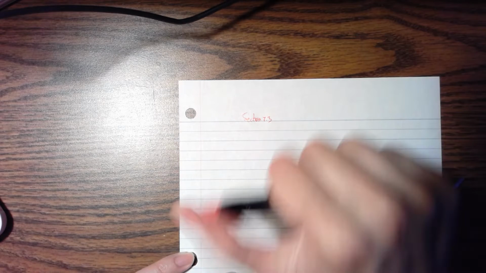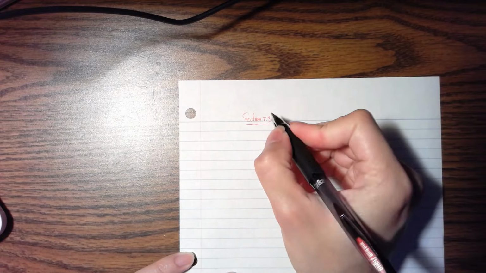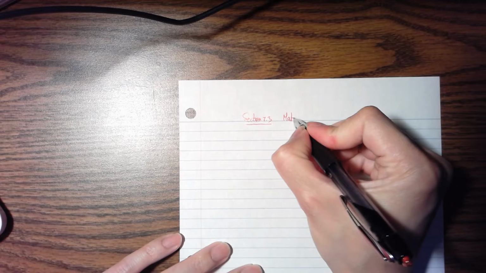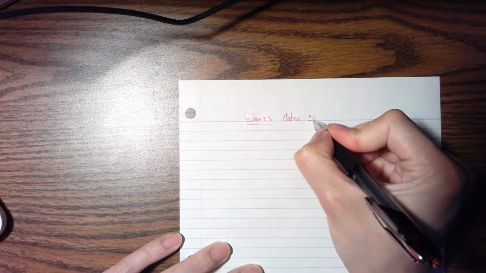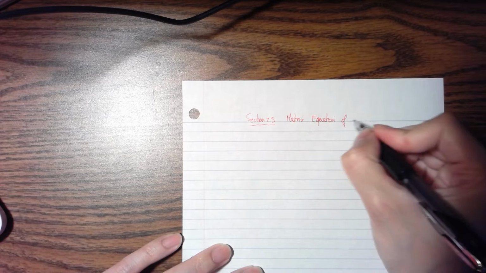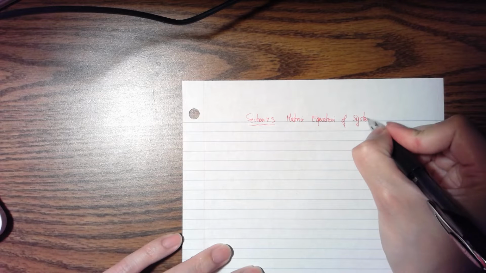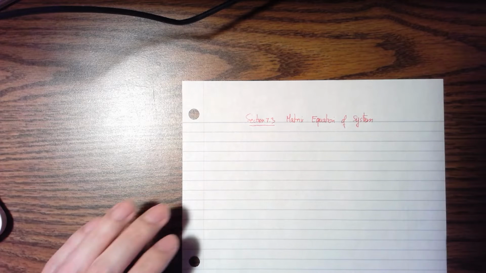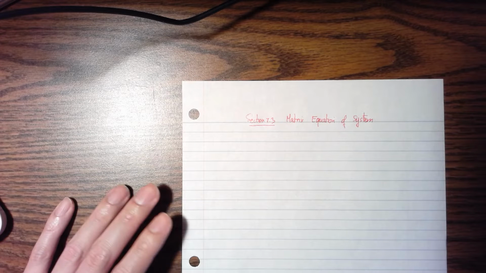Section 7.3, matrix equation of system. I have very bad allergy, it's killing me. I mean, I have an itchy throat all the time, so bear with me today, okay?